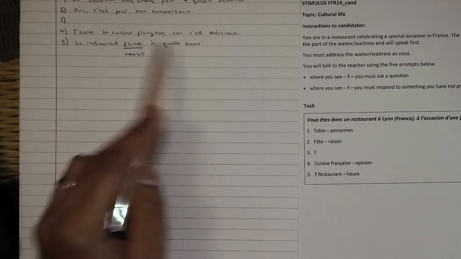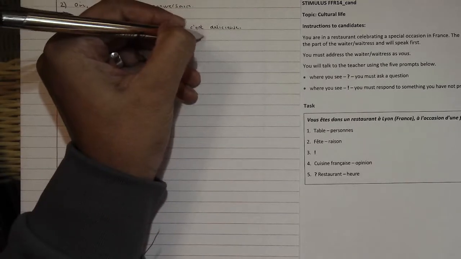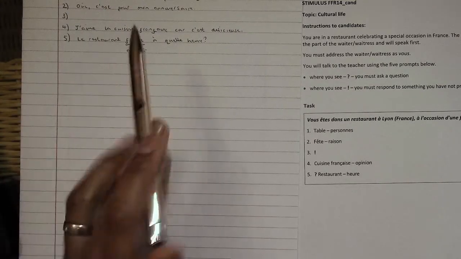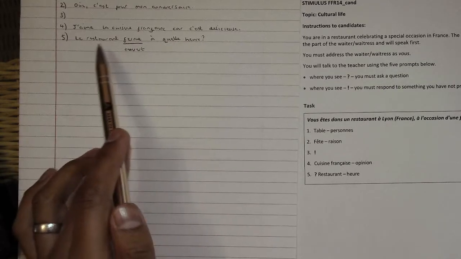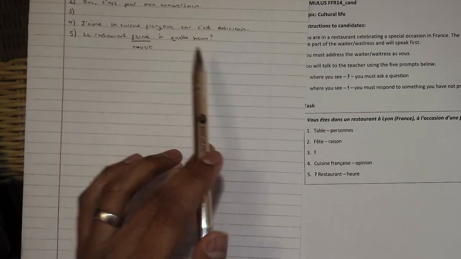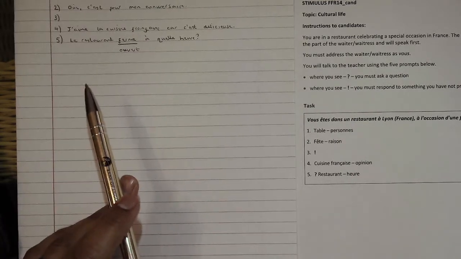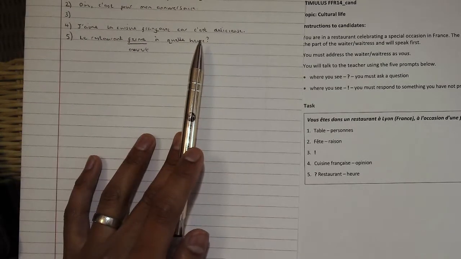So le restaurant ferme à quelle heure? So that's a statement at the moment. It's not a question. So how do I make it into a question? What I do is, as I said, I raise the tone of my voice at the end. So, le restaurant ferme à quelle heure? And it's turned into a question now instead of a sentence. And that means the restaurant closes at what time?